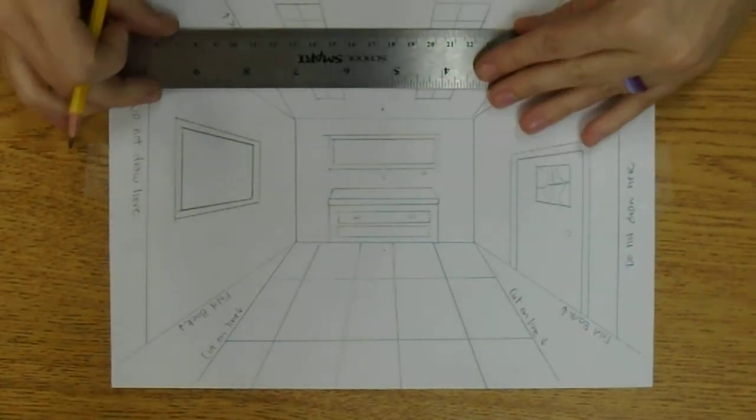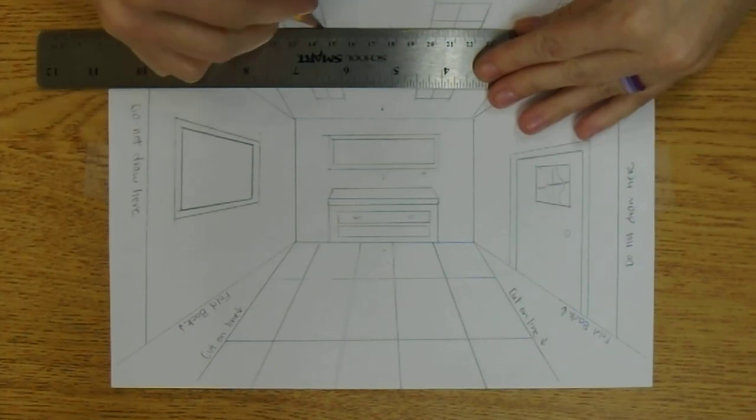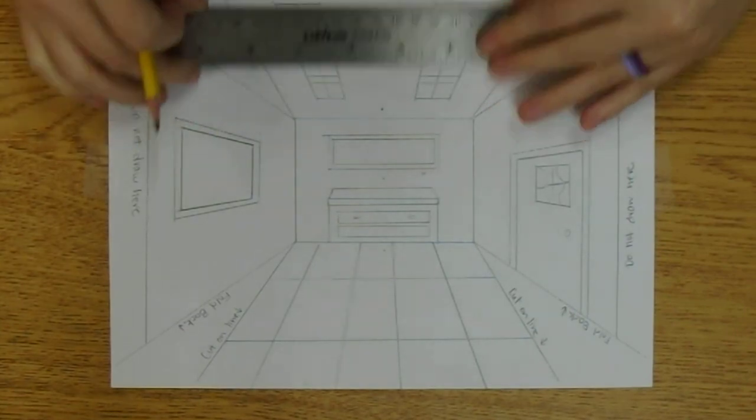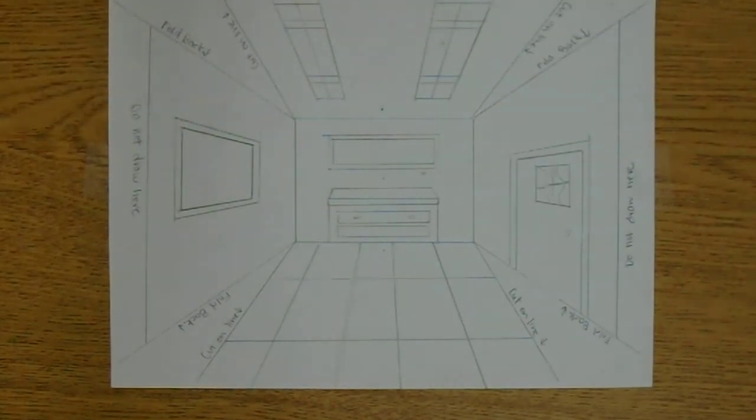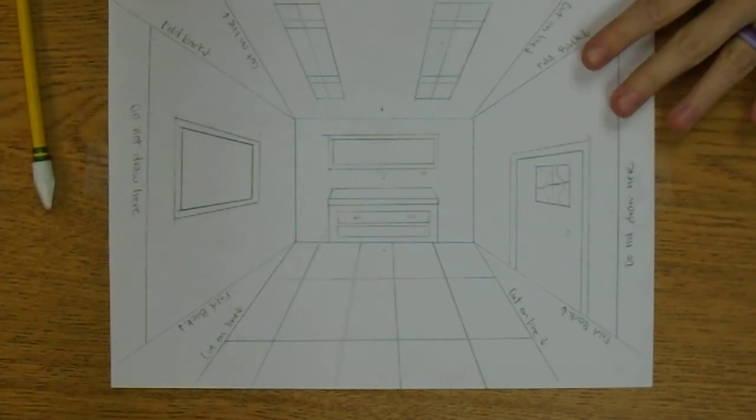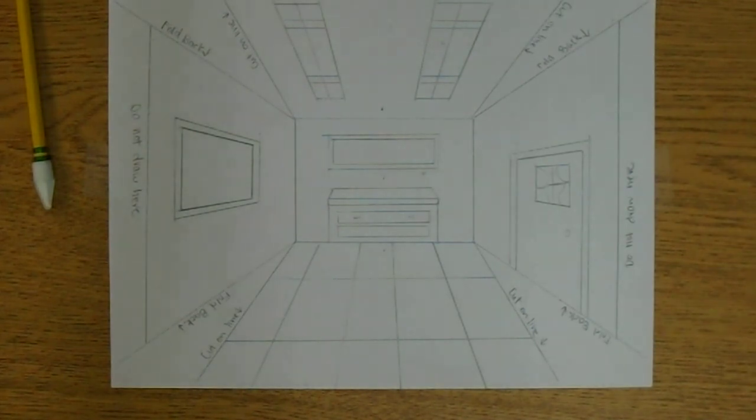So I want you to come up with what you're going to put on right wall, back wall, left wall, floor, and ceiling. Draw this all in pencil. Erase as much as you need to. This is just your practice version that you'll trace onto clean paper for your final.